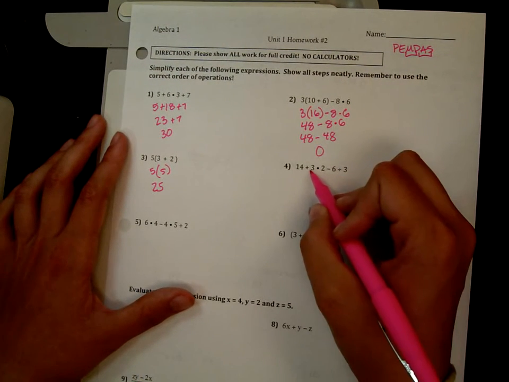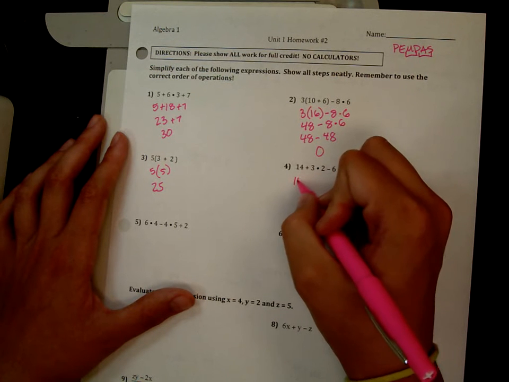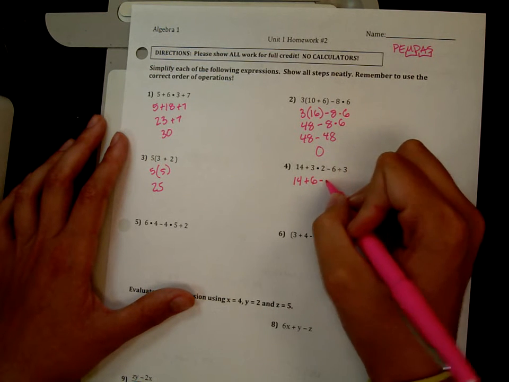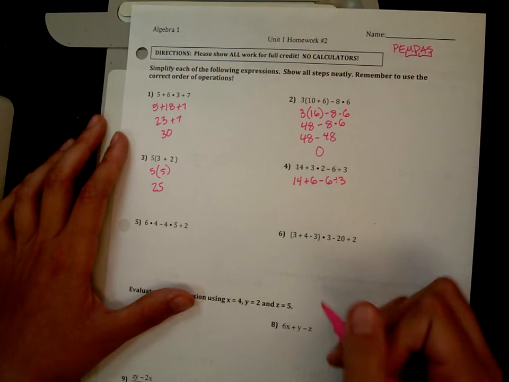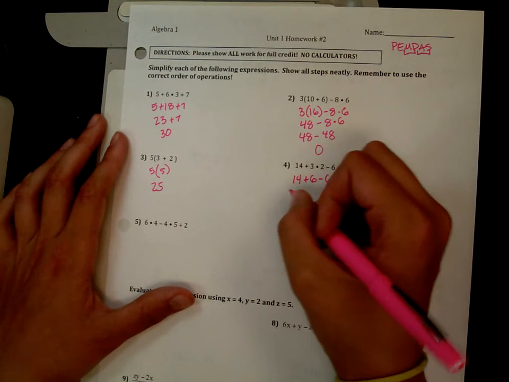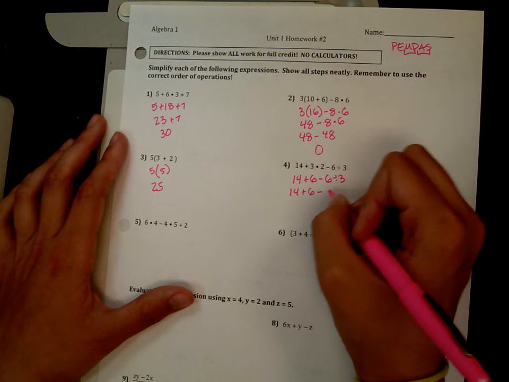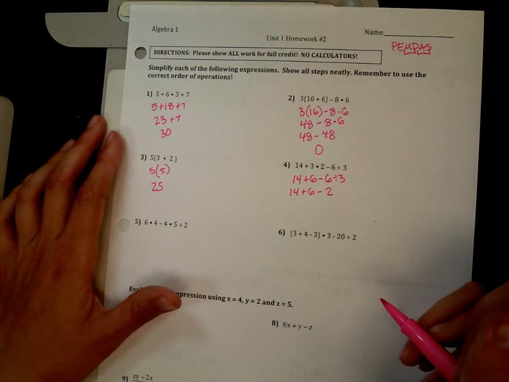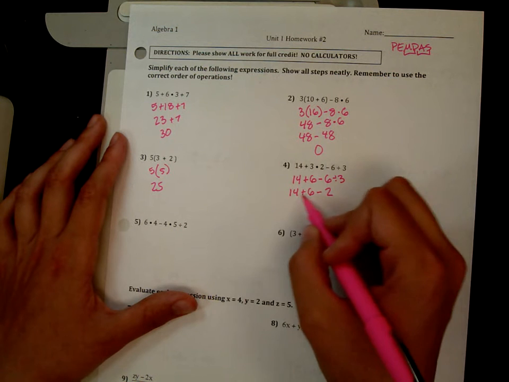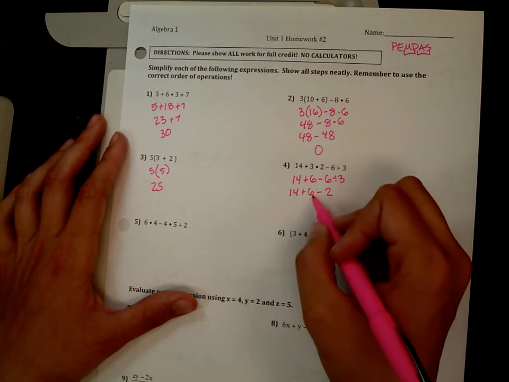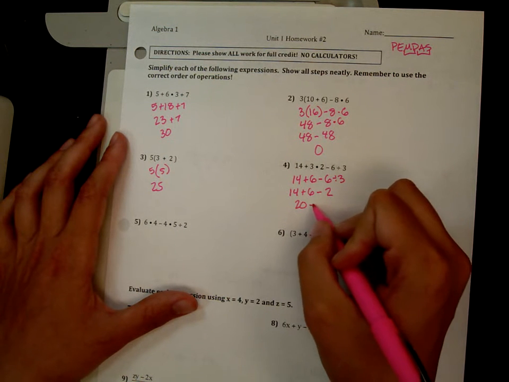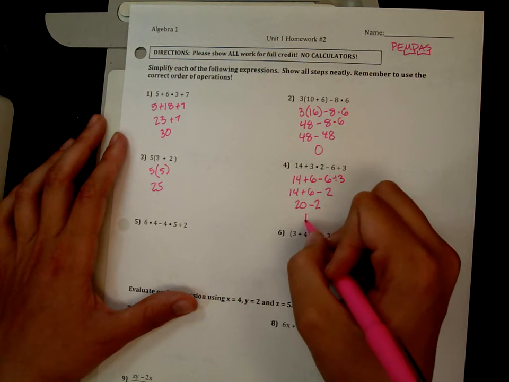Here I need to do multiplication first. So I get 14 plus 6 minus 6 divided by 3. Then I do the division. 14 plus 6 minus 6 divided by 3 is 2. Here I have to work left to right. 14 plus 6 is 20 minus 2. 20 minus 2 is 18.